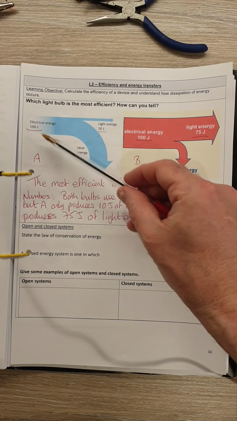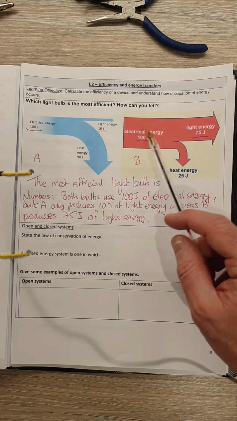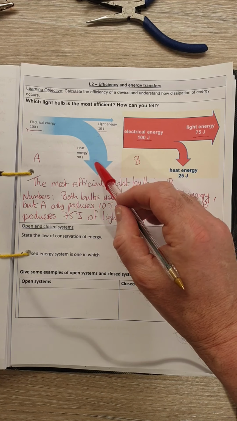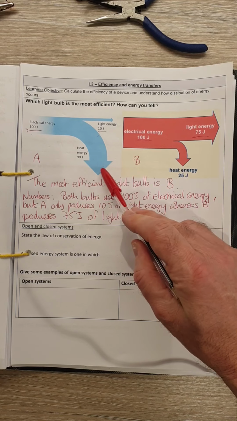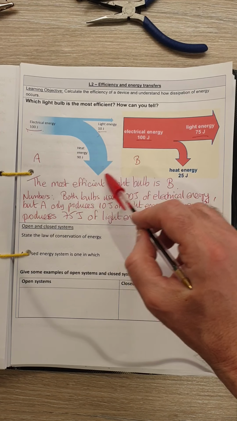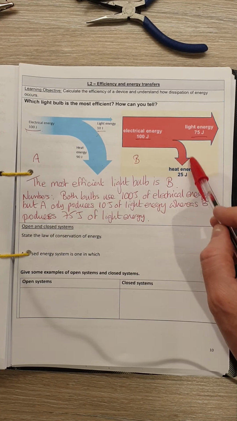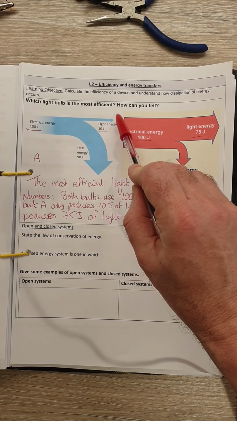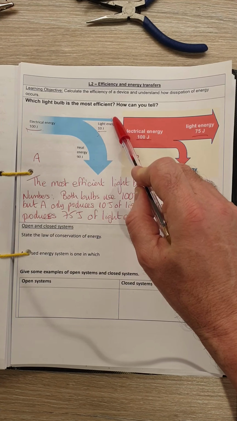The other way we can tell is with these diagrams. You won't be asked to draw one of these diagrams, but they're known as Sankey diagrams, and they're really useful because the arrow that goes down is the wasted energy, and the arrow that comes out at the top, that's the useful energy.